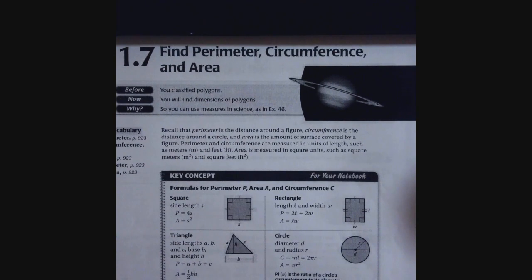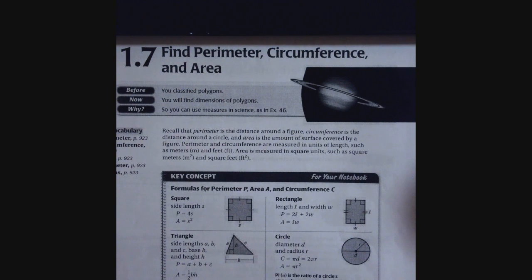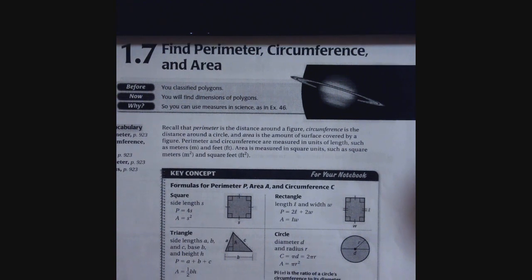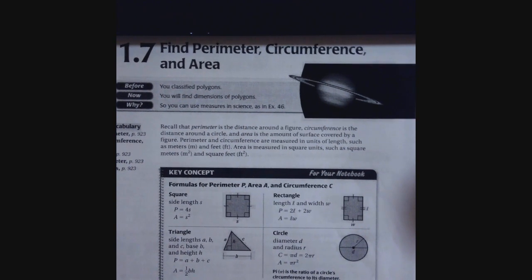Alright, we are at the end of the first chapter. 1.7. Find perimeter, circumference, and area of shapes. So we're going to go through the formulas before we start.